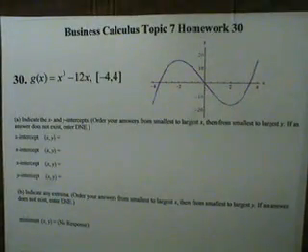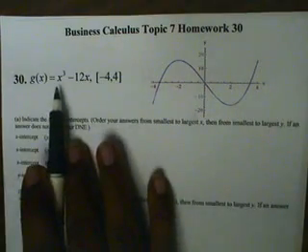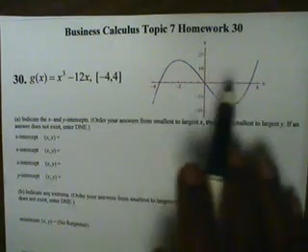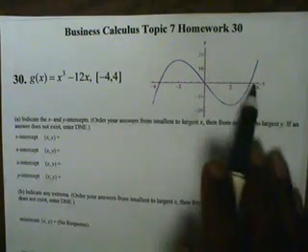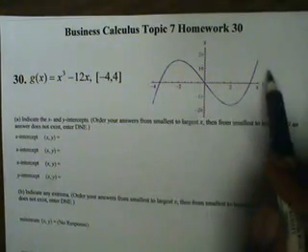Business Calculus, Topic 7, Homework Problem number 30. We have the graph g of x equals x cubed minus 12x, and it's bounded between -4 and 4. So here's -4 to 4, and so it stops here and here. And here's the actual graph.